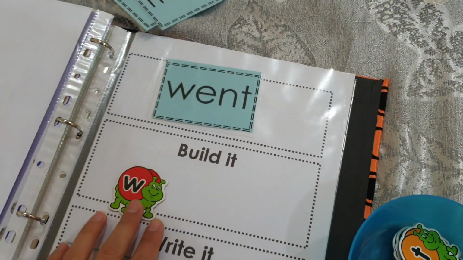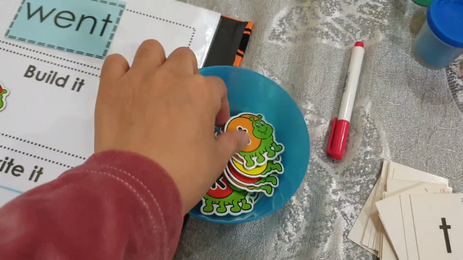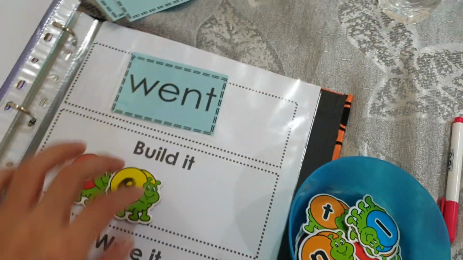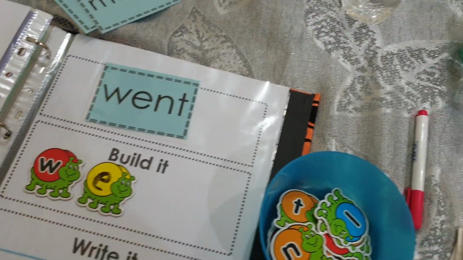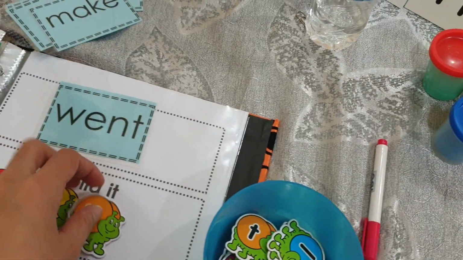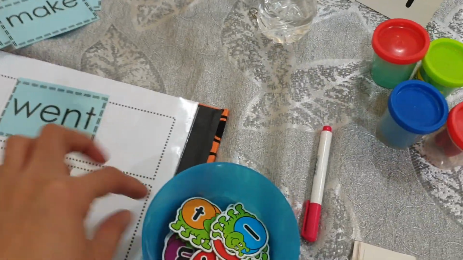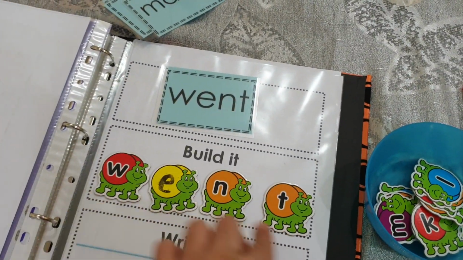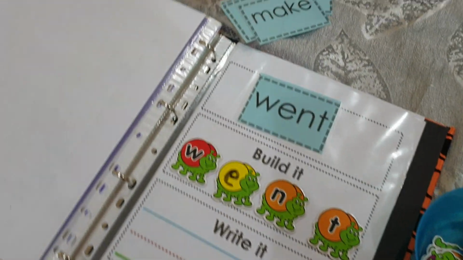It's W. What comes after W in here? It's E. So she needs to find E. Where is E? Oh, this is E. So this is W, E. And then what comes next? It's N. Then it's T. So it's W, E, and T. Went.